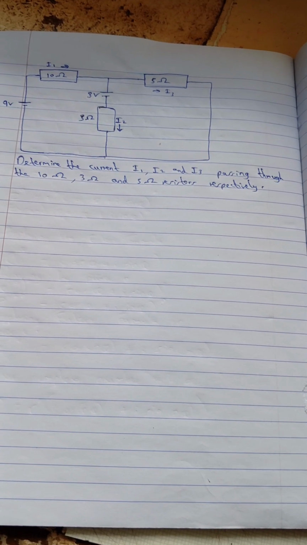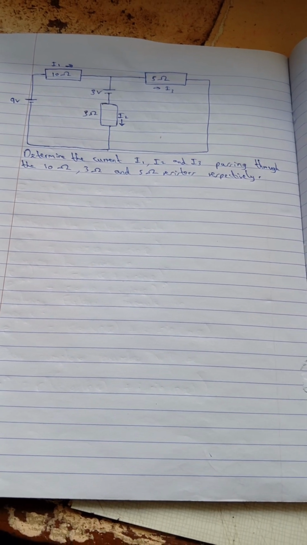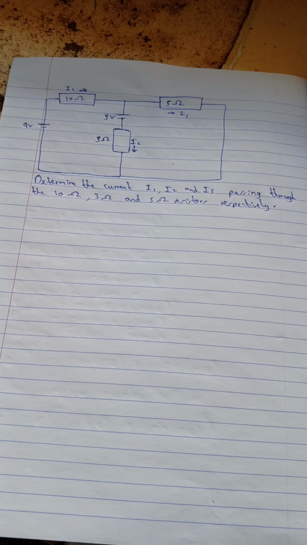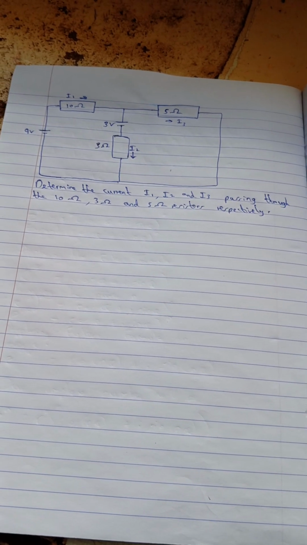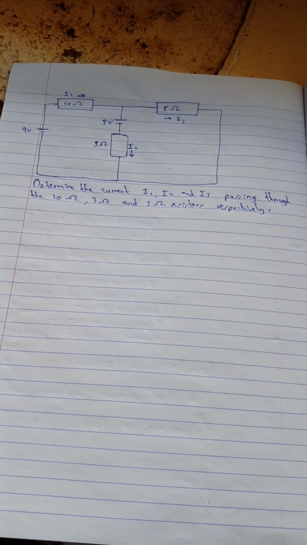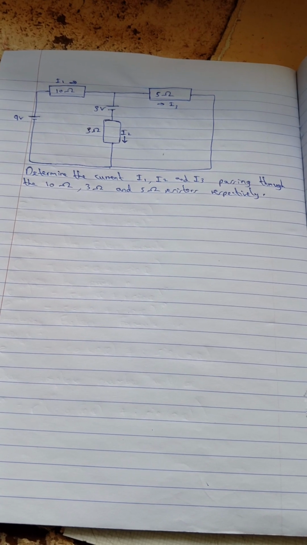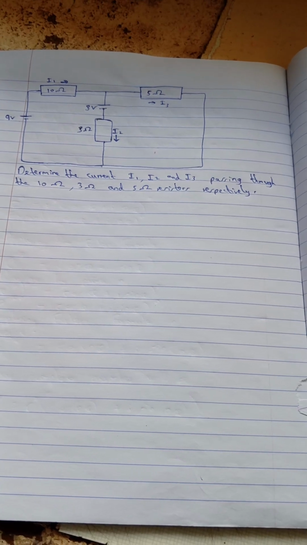And without much time, the question that we are provided from that diagram is determine the current I1, I2 and I3 passing through the 10 ohm, 3 ohm and 5 ohm resistors respectively. So we are going to be applying the Kirchoff's current and voltage laws simultaneously so that we can be in a position to determine what the question requires from us.